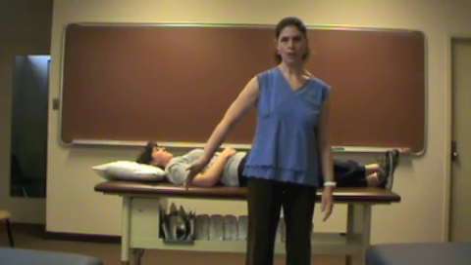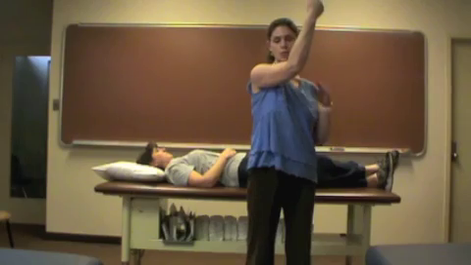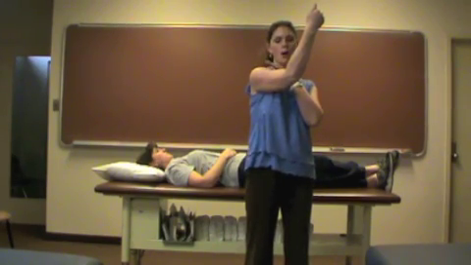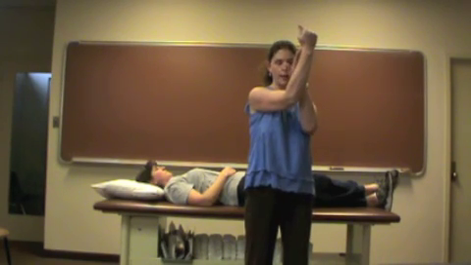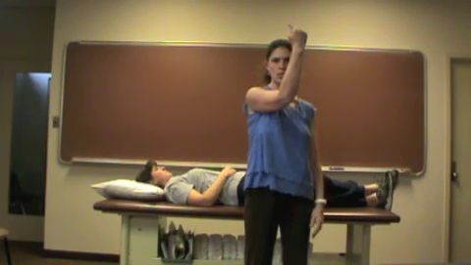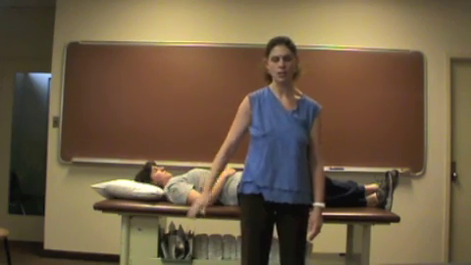To go into flexion, you pull your hand up and across your body. Then you're flexed at the shoulder, externally rotated, supinated at the forearm, radially deviated at the wrist, and fingers flexed at the hand. The extension pattern is the opposite. So that's D1 flexion and extension.